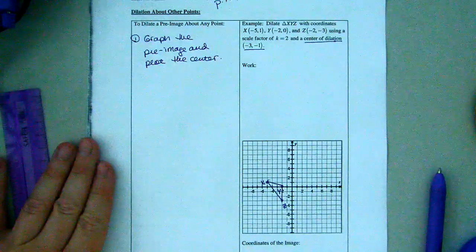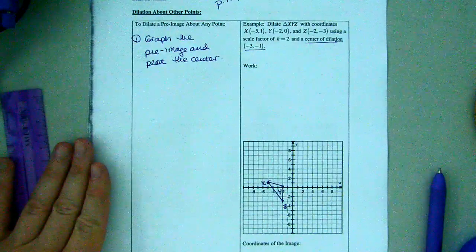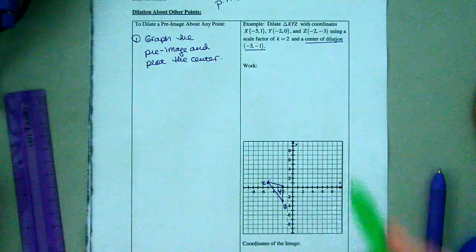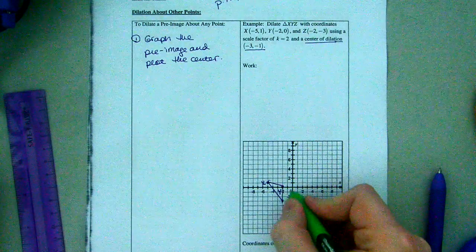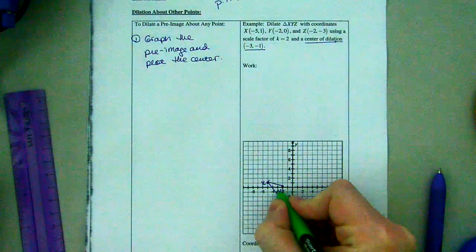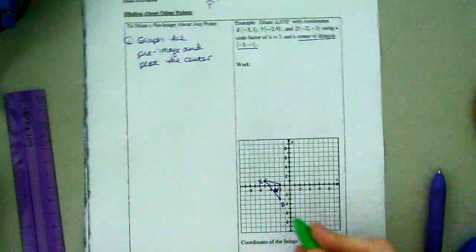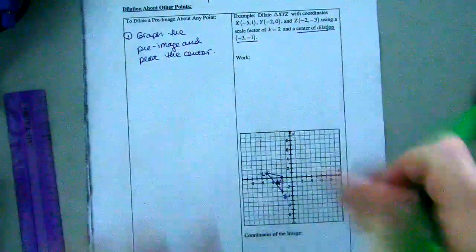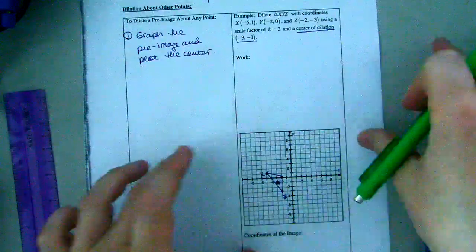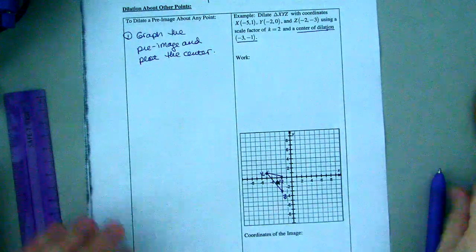You might want to pause the video so you can get that in your notes. My center of dilation is the point -3, -1, so I want to point it -3, -1 right over there. And the whole point is I'm going to start here and expand the shape around this point rather than starting at the origin and expanding around that point.